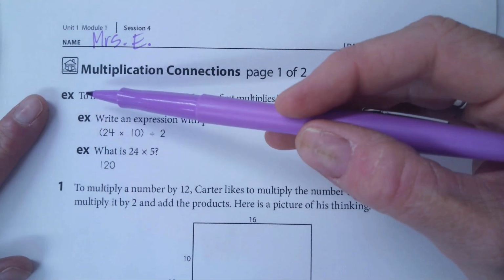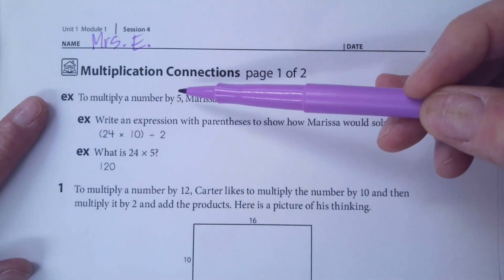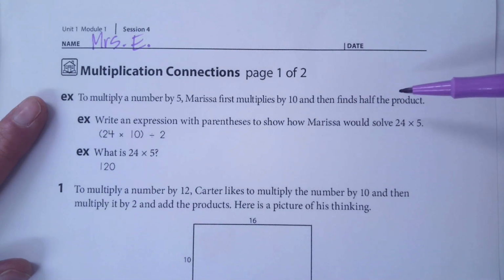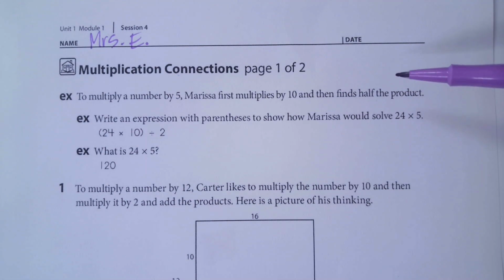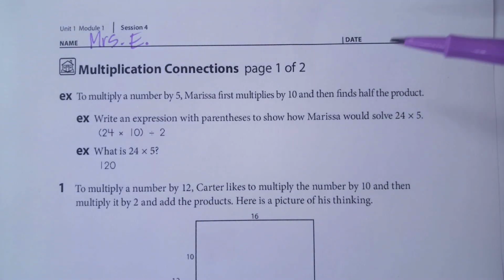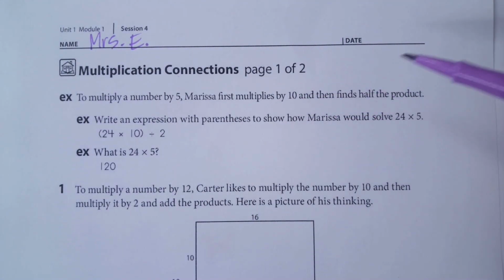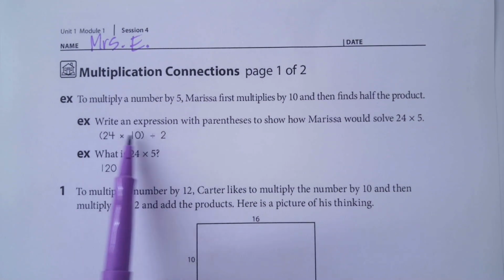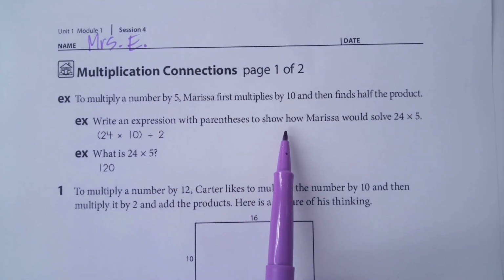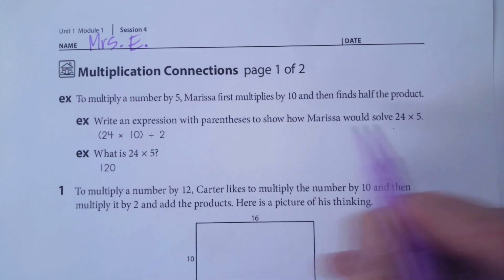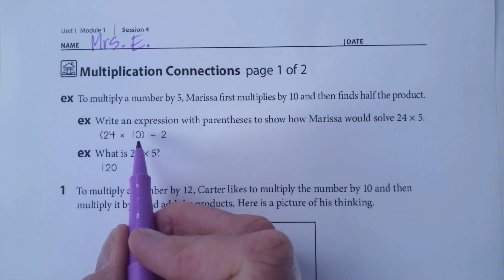There's an example here. It says to multiply a number by 5, Marissa first multiplies by 10, and then she finds half the product. So we've definitely been reviewing our doubling and halving strategies. So this is a really good strategy for when we're multiplying by 5. So here she writes an expression with parentheses to show how Marissa would solve 24 times 5. So first she's going to do 24 times 10.